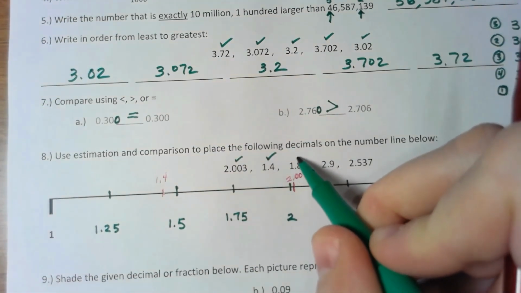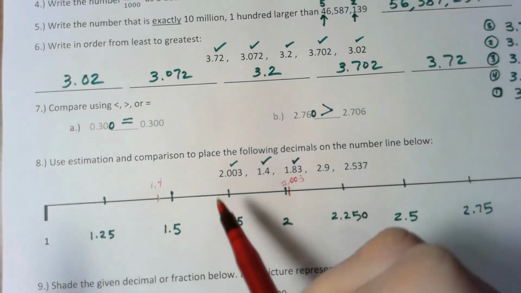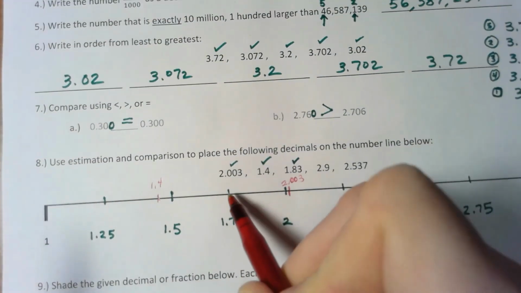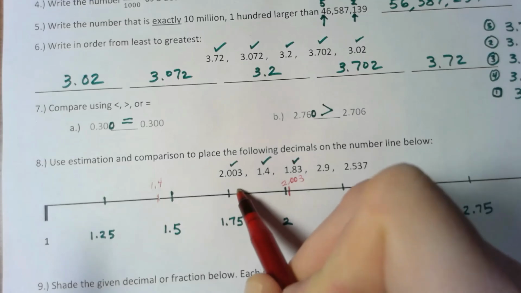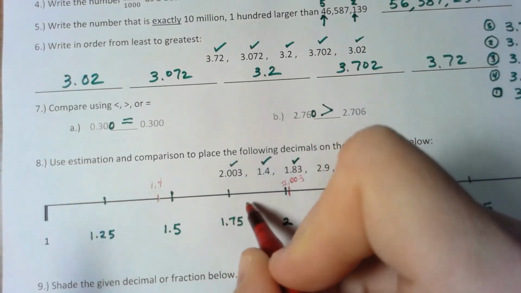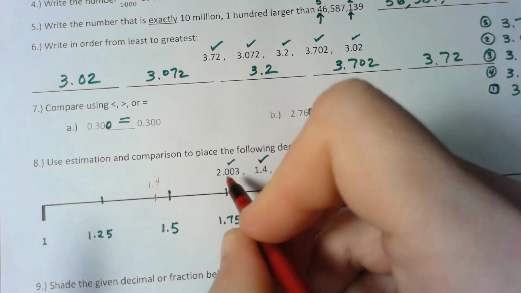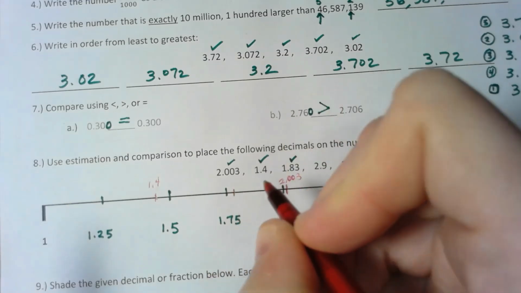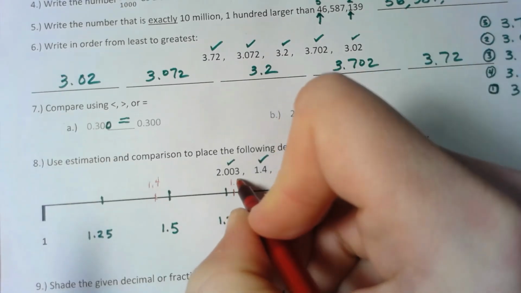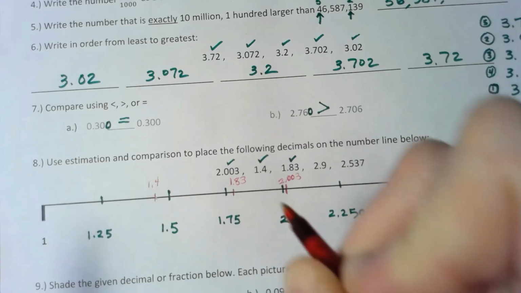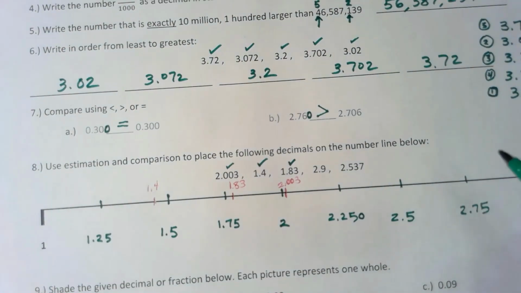1 and 83 hundredths, this one. Here's 1 and 75 hundredths. So 1 and 83 hundredths is probably somewhere right in here. It's only 8 hundredths more than 1 and 75 hundredths, so it's not that much more. I'm going to put it right about there. Again, I'm estimating here, so these are not going to be perfect.